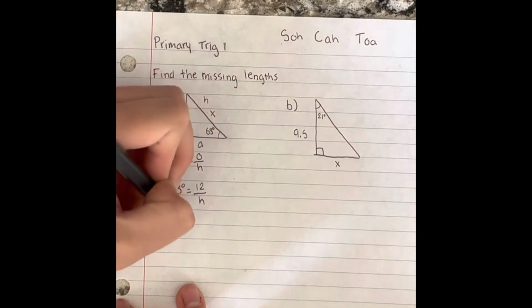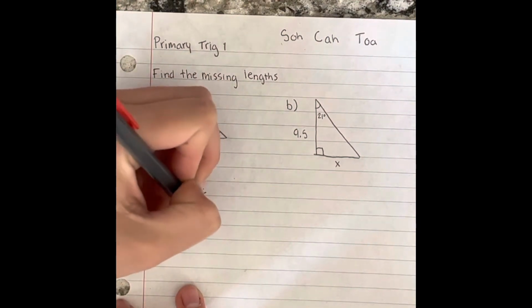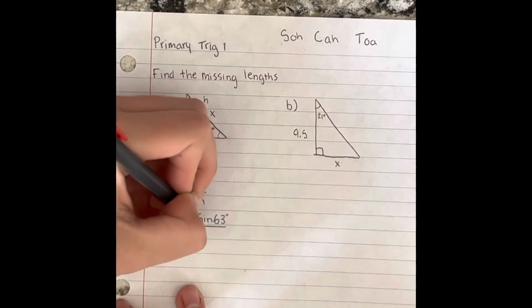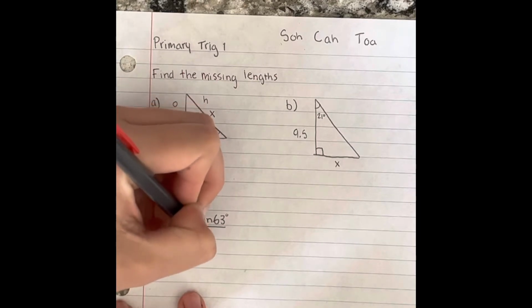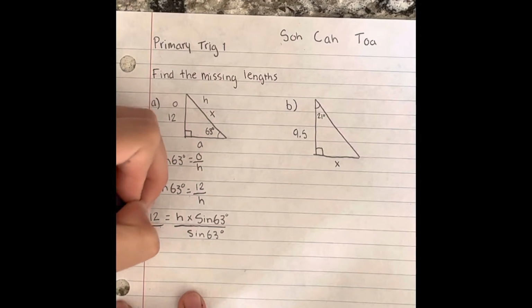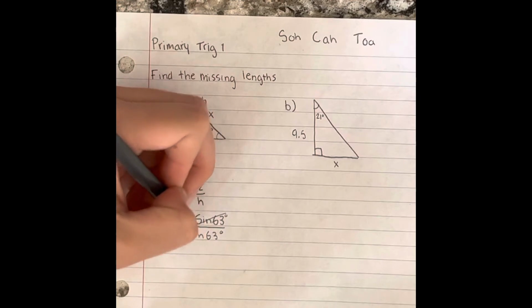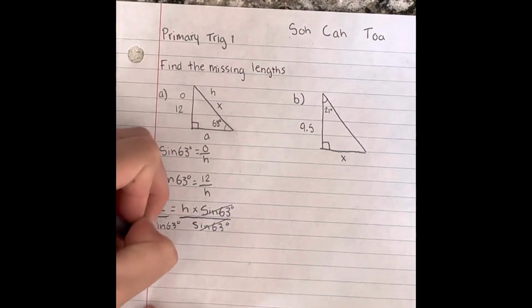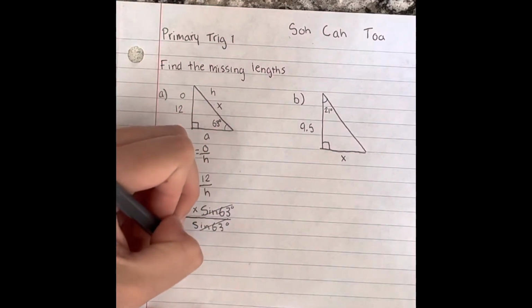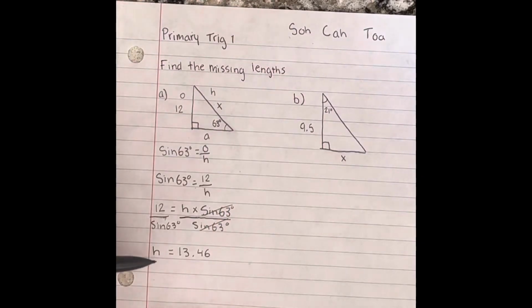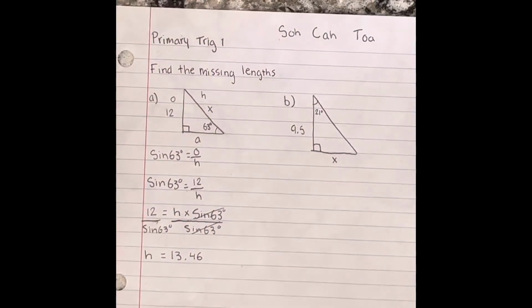So 12 is equal to x times sine of 63. And to find x, we're going to have to divide both sides by sine 63. And then we can cross out the two sine 63s because one's on the numerator, one's on the denominator on the right side. And then we can plug it into our calculator, 12 divided by sine 63, which gives us our final value.